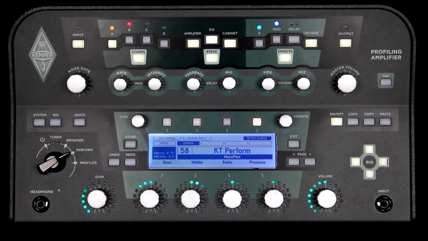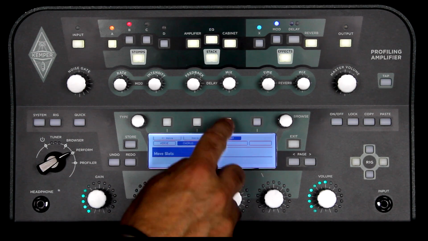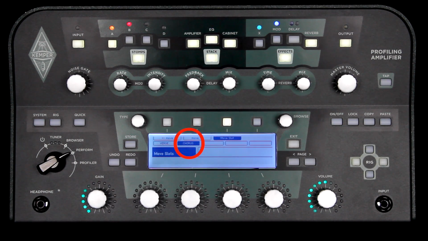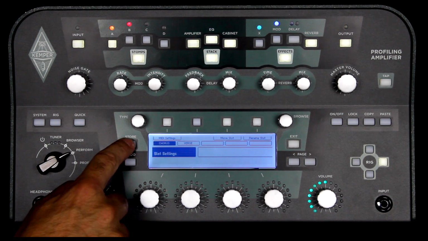If you want to change the order of slots in a performance, press soft button 1, Slot Settings, followed by soft button 3, Move Slot. Now you can move the currently selected slot to the left or right using soft buttons 1 or 2. Nothing gets overwritten, the slots are just changing their position. And to save these changes, press the Store button 3 times.